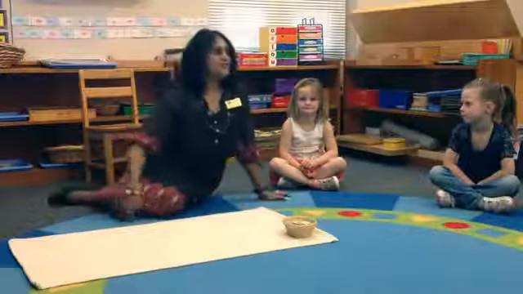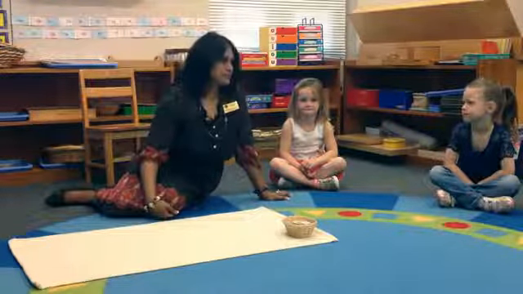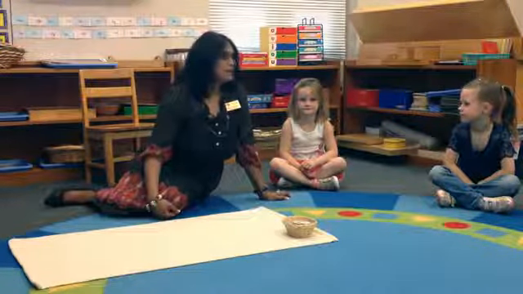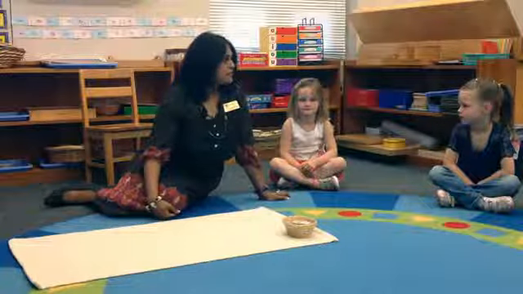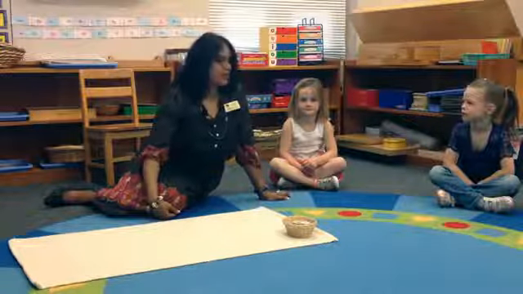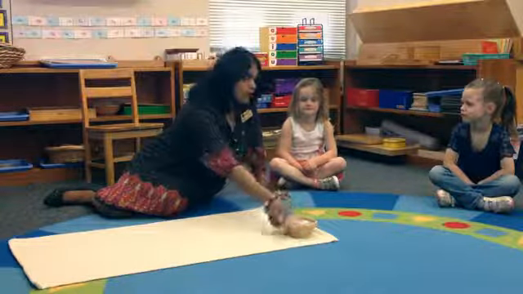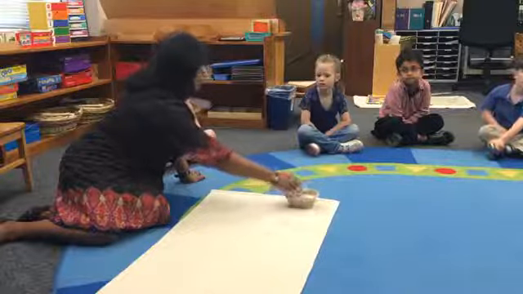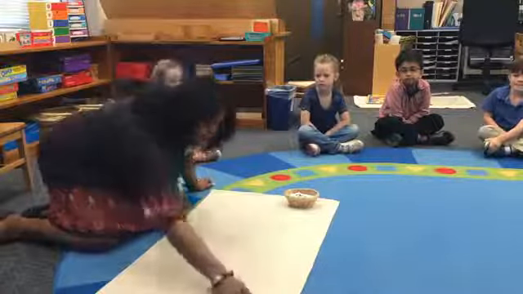Okay, friends, today we're going to learn about odd and even numbers. Odd and even numbers are numbers with a partner or without a partner. So first we're going to take all our cards and counters, and we're going to put our numbers down.